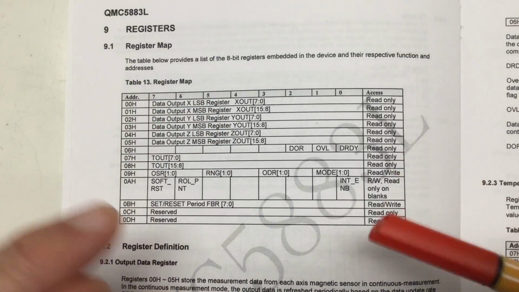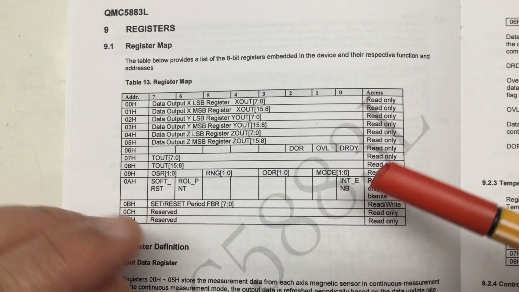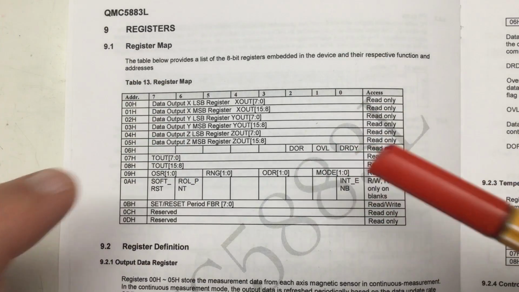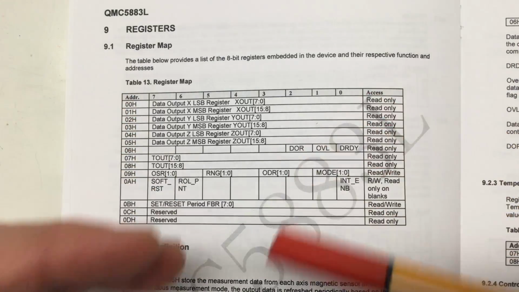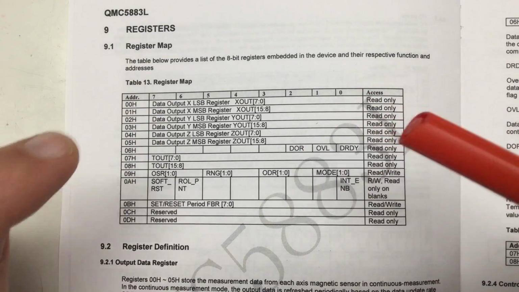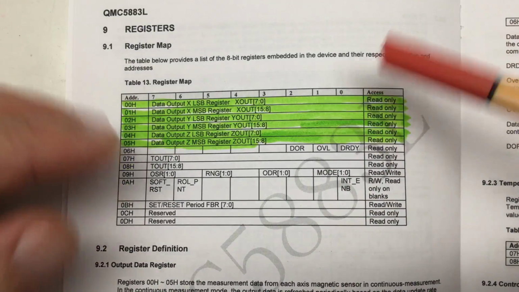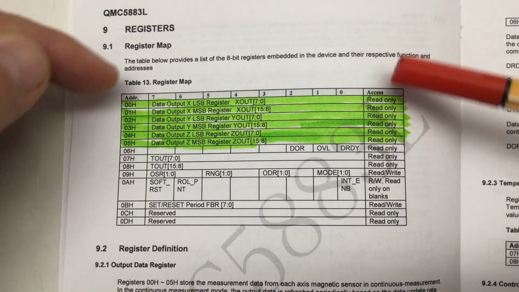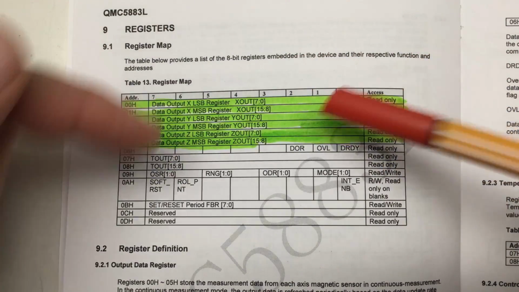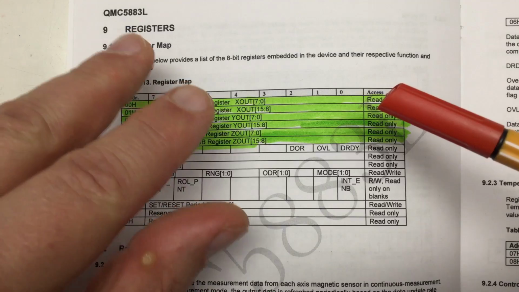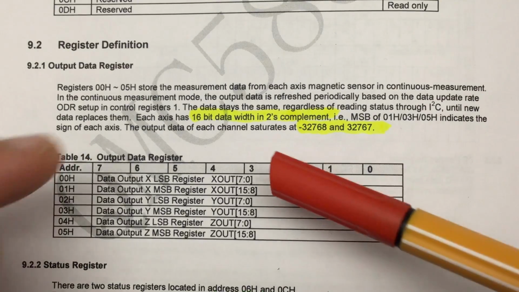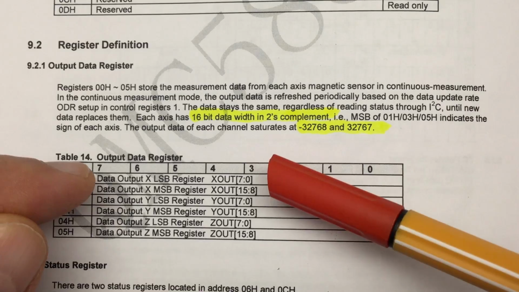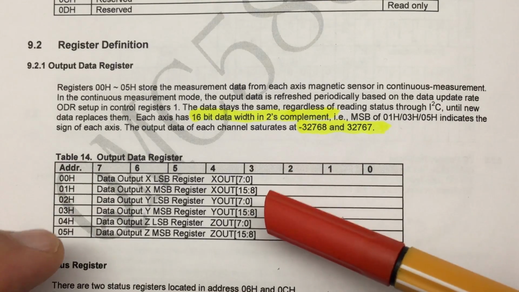Now, before we start implementing an I2C library for that thing, we should have a look at the datasheet and look at its registers and see how it ticks. There are obviously 6 1-byte registers here holding the data of our 3 axes. The data of each axis consists of 2 bytes, a least significant byte and a most significant byte.